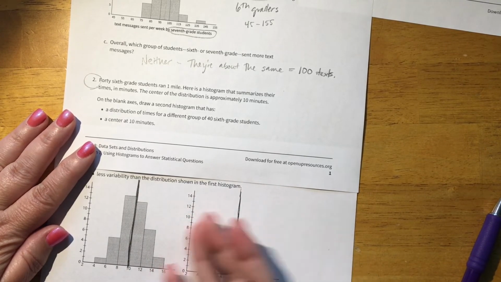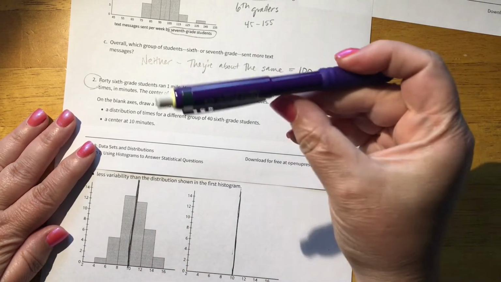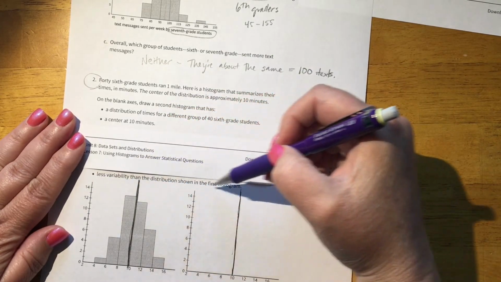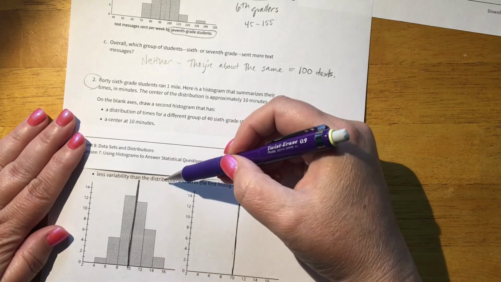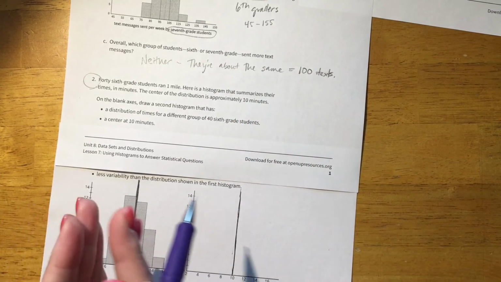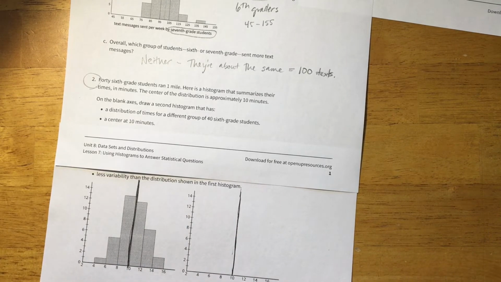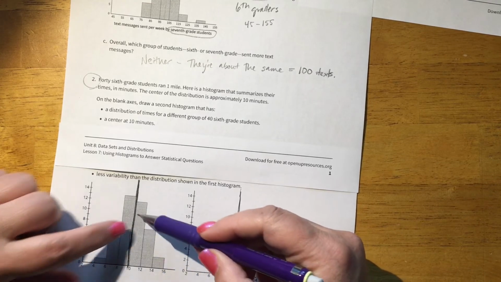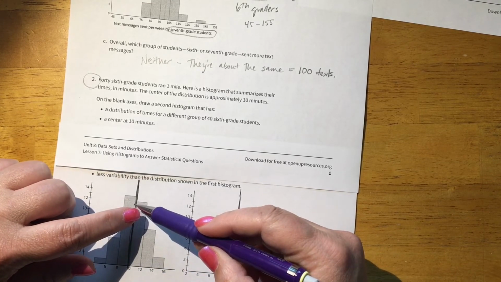We want those to be about the same, okay? The next thing we have to have is less variability than the distribution in this one. So less variability means we actually want this to be skinnier, not more spread out. We actually want it skinnier, which means we want everything shoved more towards that center line, don't we?